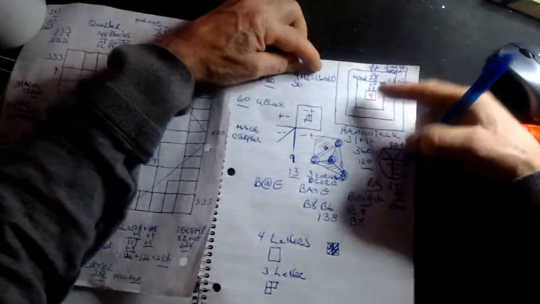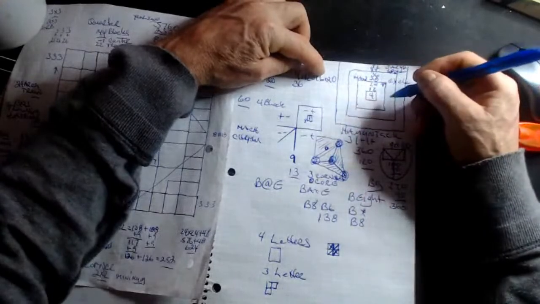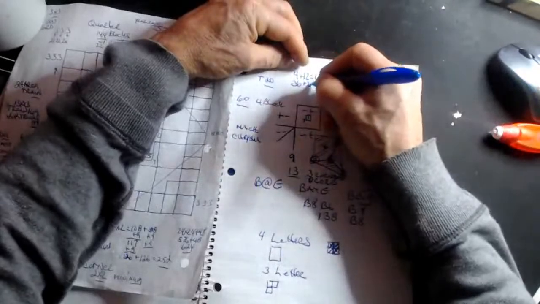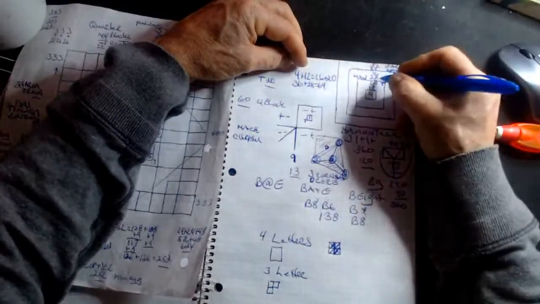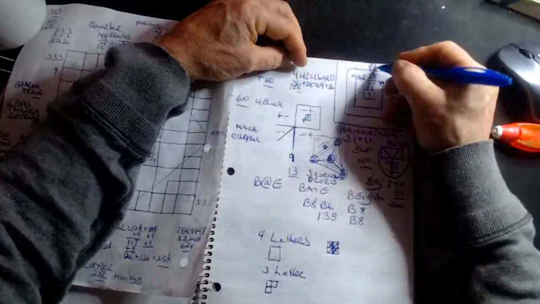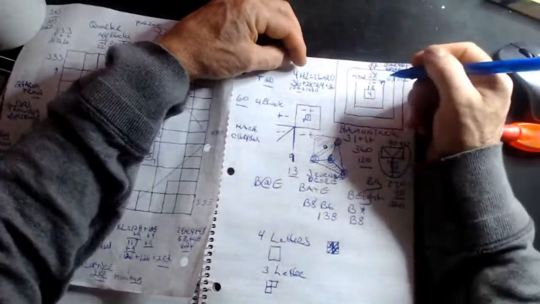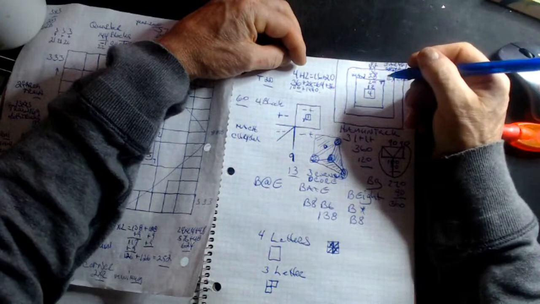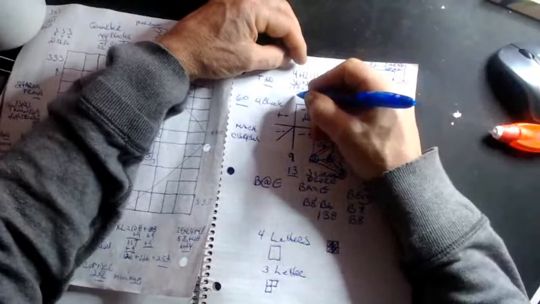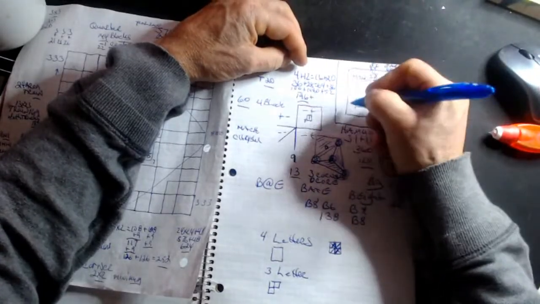You add on the 20 to the 16 for the 36, 4 and 12 and 20, 36. Then you add on the 28 equals 64, and then you add on the 36 and it equals 100. Then you add on the 44 to create the 144, and then you end up with 196 by adding on that 52.